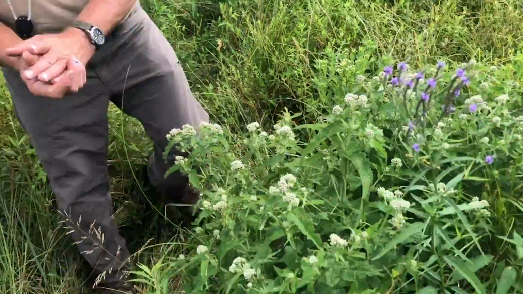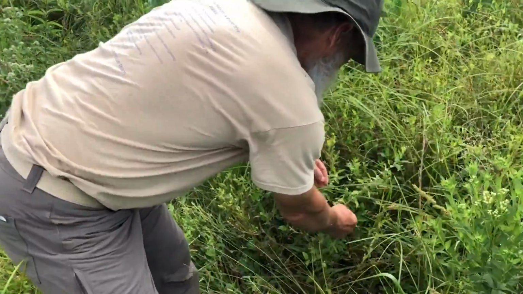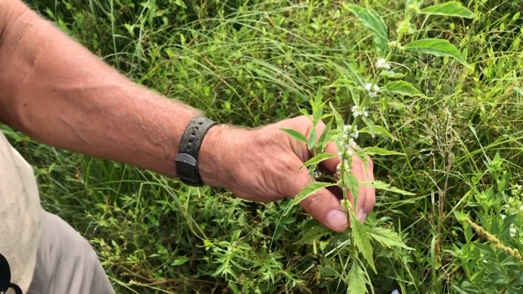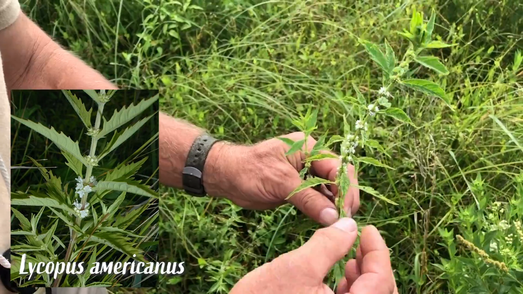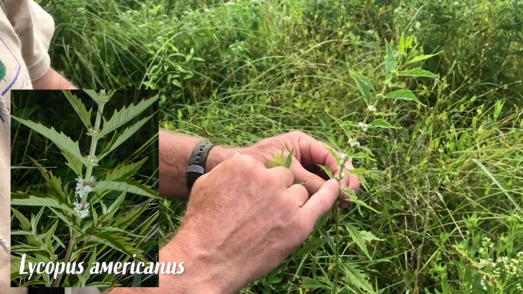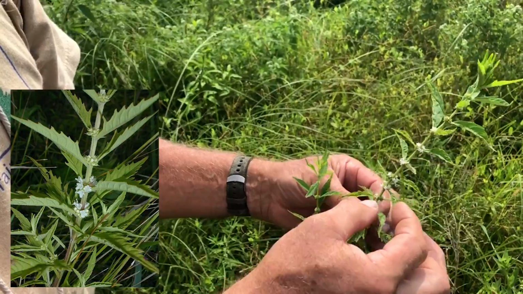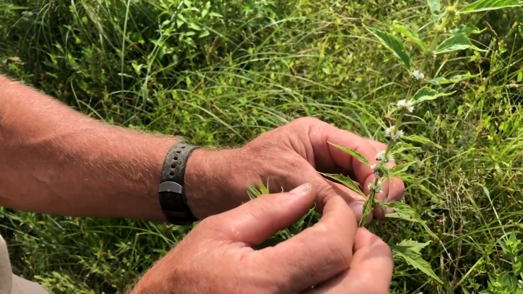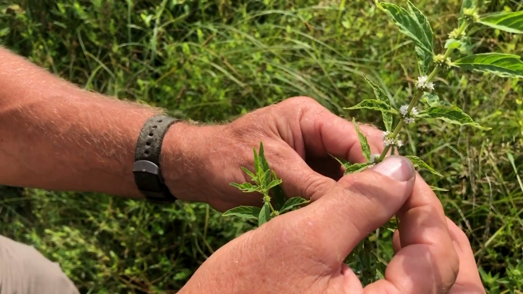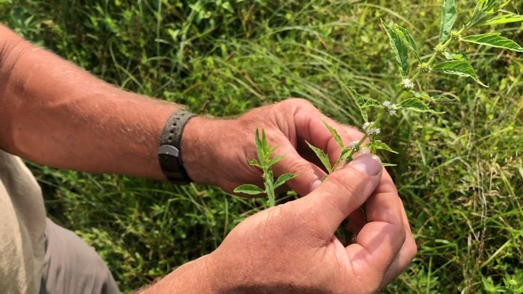All right, and let's see. Let's take a look at this one right here. I'll just snatch this one up so we can see a little bit better. This one is American bugleweed. This is in the mint family. Clusters of flowers in the axils of the leaves here. So again, where the leaves are joining the stem, at that point, there's little groups of flowers, little clusters of little white flowers. That's a characteristic of mints. The way the flowers are arranged.